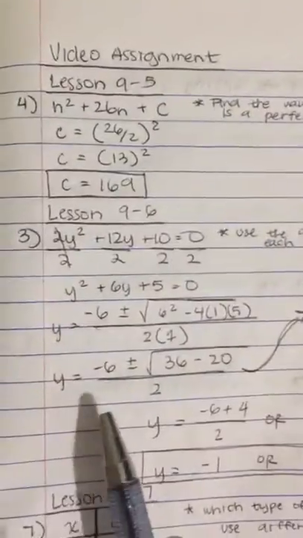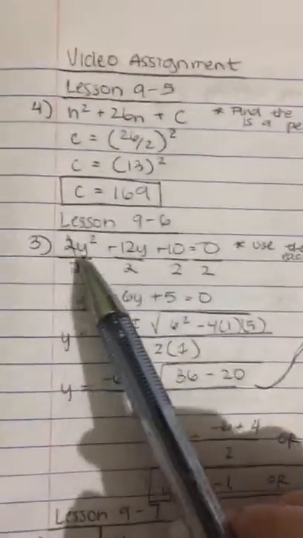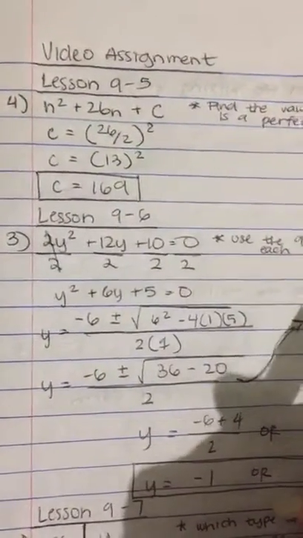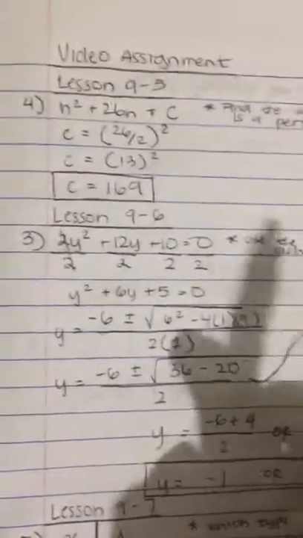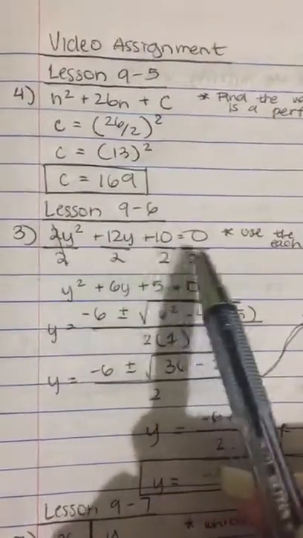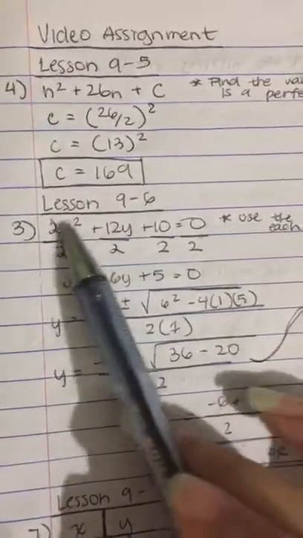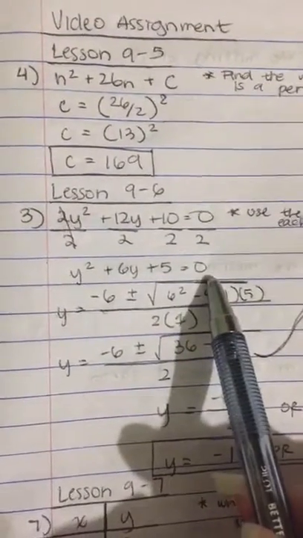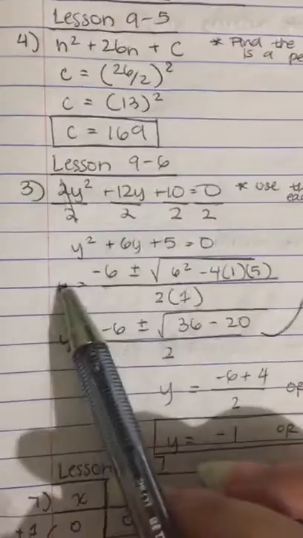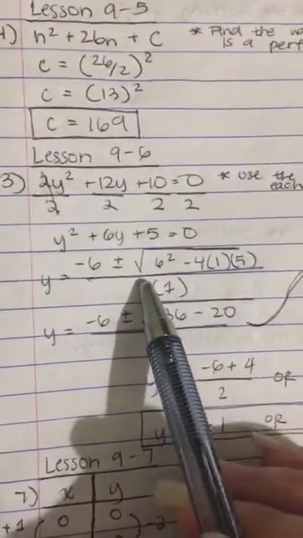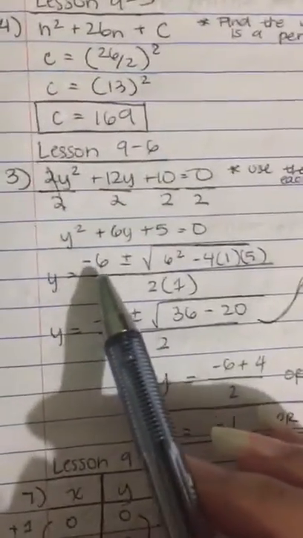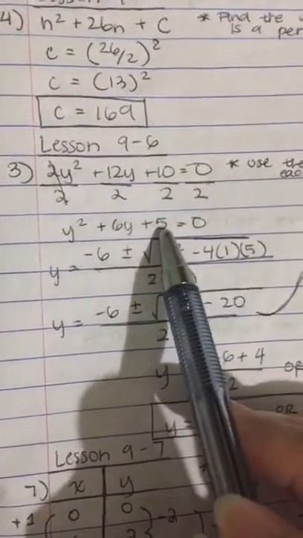For lesson 9-6, I chose to do number 3, which is 2y squared plus 12y plus 10 equals 0, and it said to use the quadratic formula to solve each equation. So dividing each term by 2, making the first term equal to 1, I get y squared plus 6y plus 5 equals 0. And using the quadratic formula of y is equal to negative b plus or minus the square root of b squared minus 4ac over 2a, I substitute each term, this being a, b, and c.